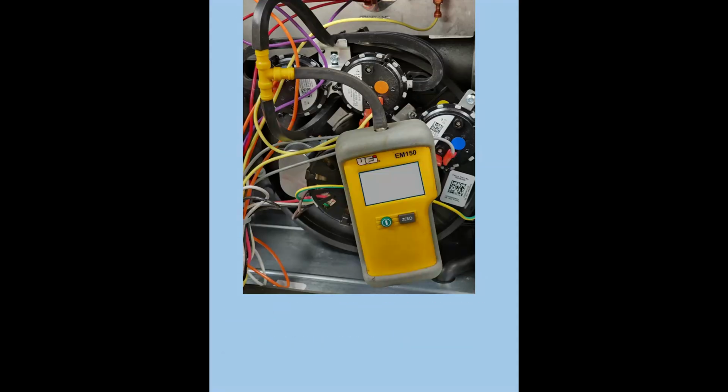Here's one where this is to the inducer. There's our vacuum hose going straight over to where the inducer should connect to this. And then we've got our little T in there so that we can use our manometer with it.